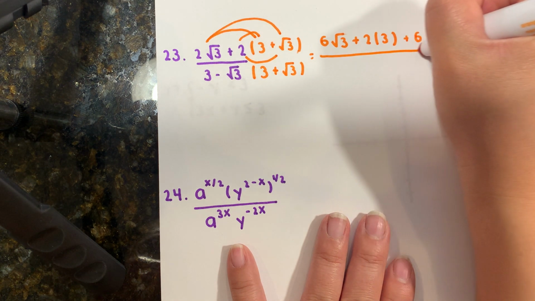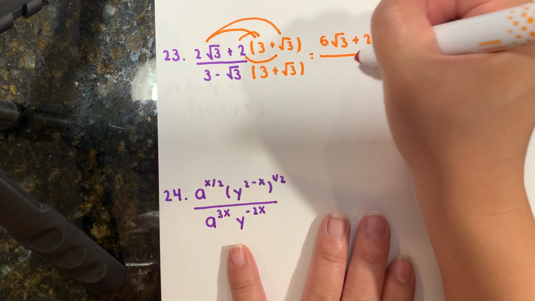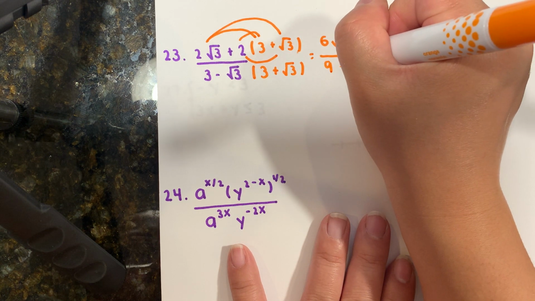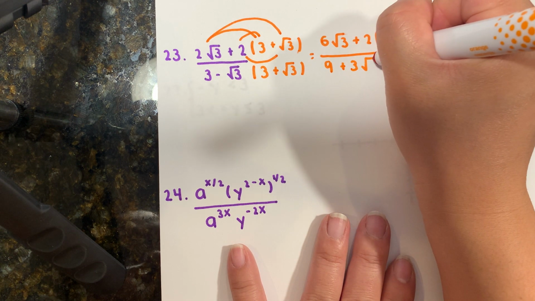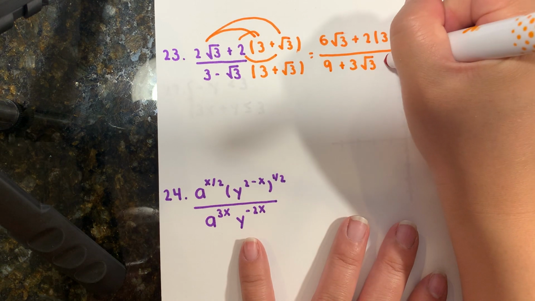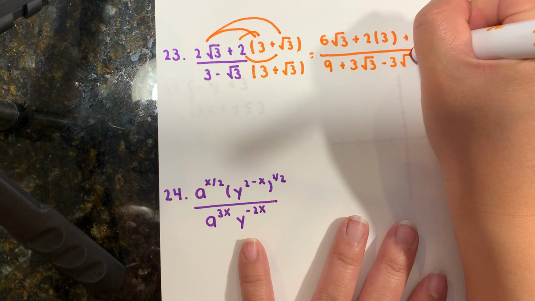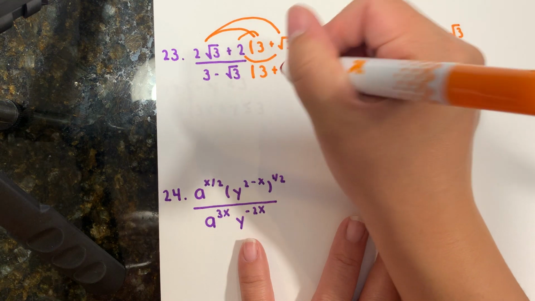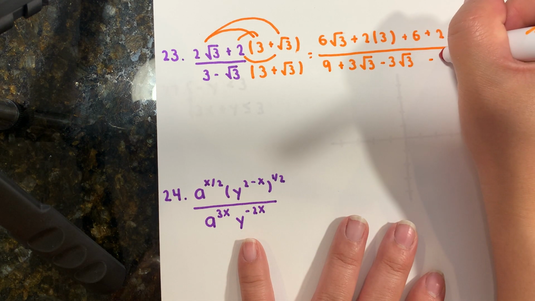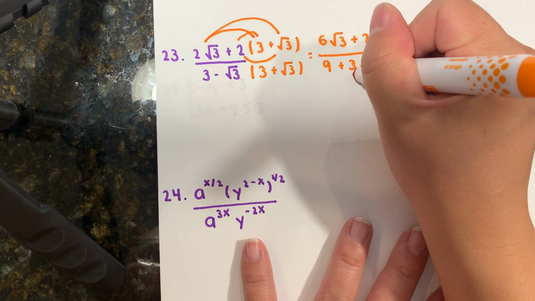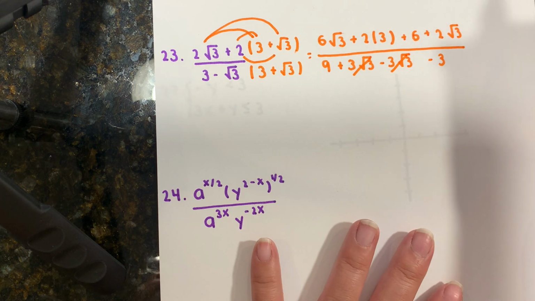Now the denominator, 3 times 3 is 9. 3 times root 3 is 3 root 3. Negative root 3 times 3 would be negative 3 root 3. And then negative root 3 times root 3 would be negative 3. The 3 root 3's are going to cancel.